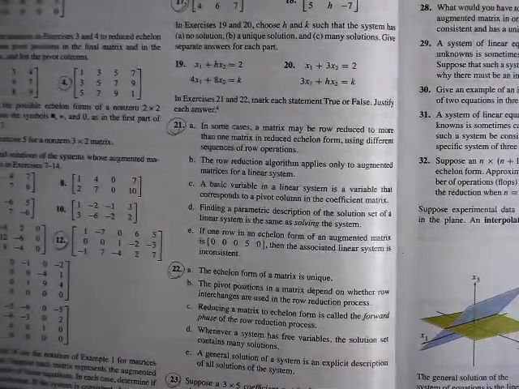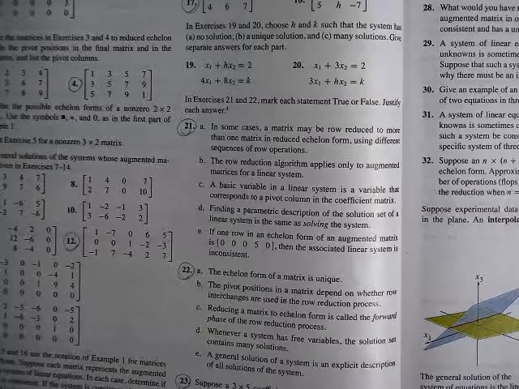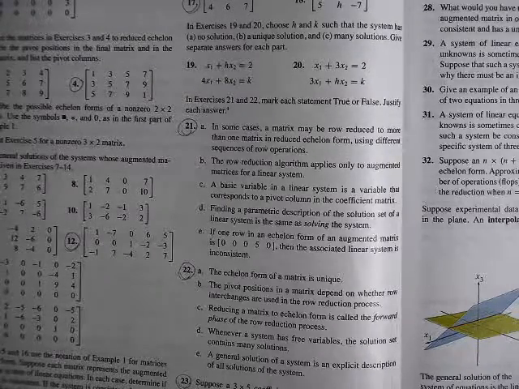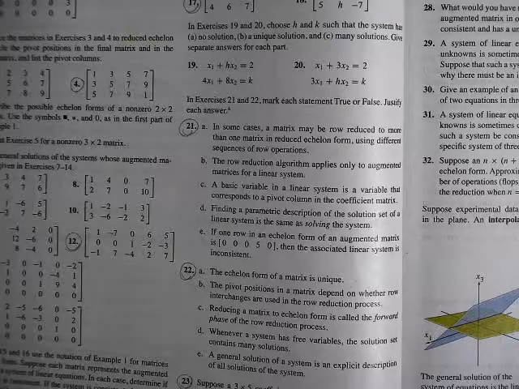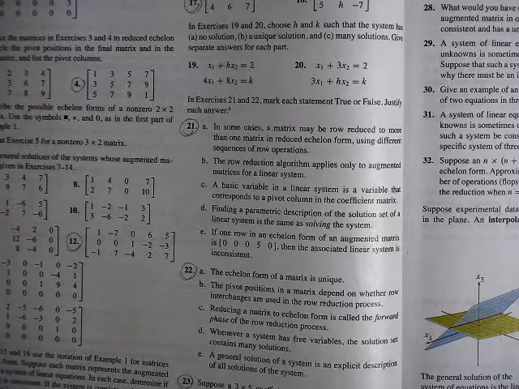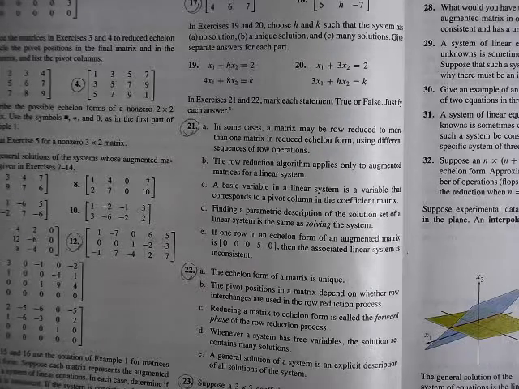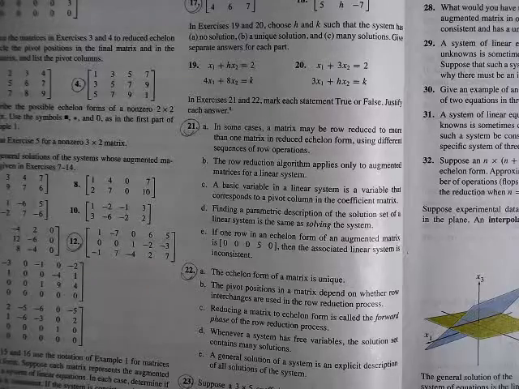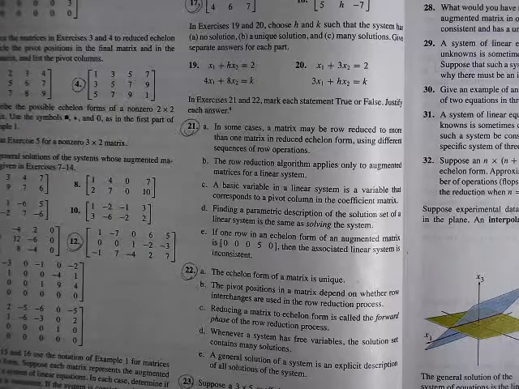Okay. In some cases, a matrix may be row reduced to more than one matrix in reduced echelon form using different sequences of row operations. Reduced echelon form is all the same, it's unique. So this is false because they stuck reduced in there.